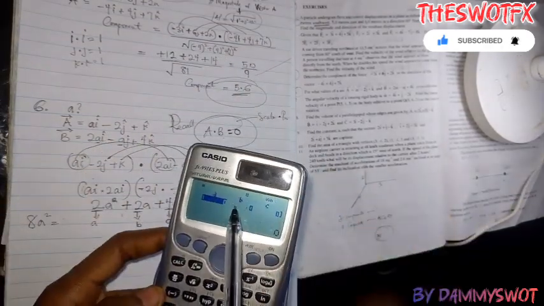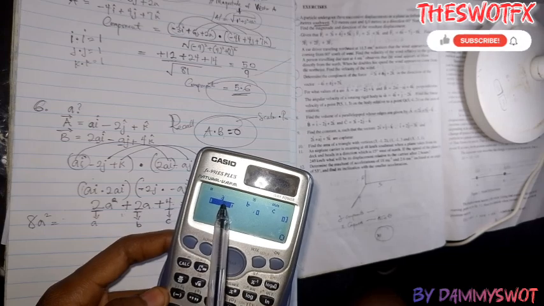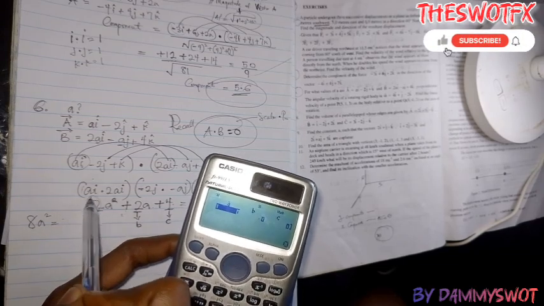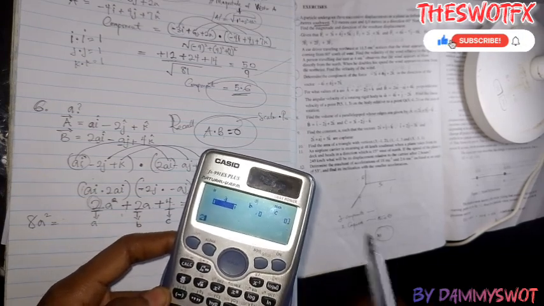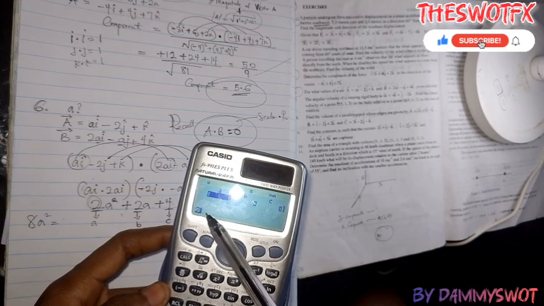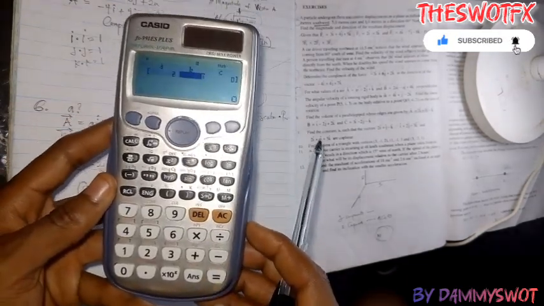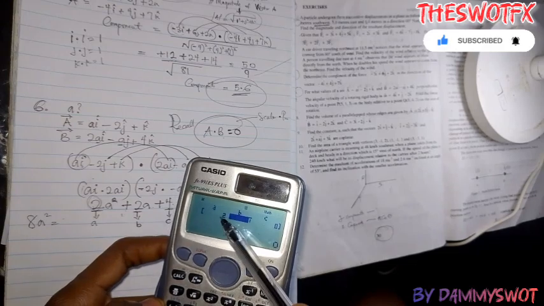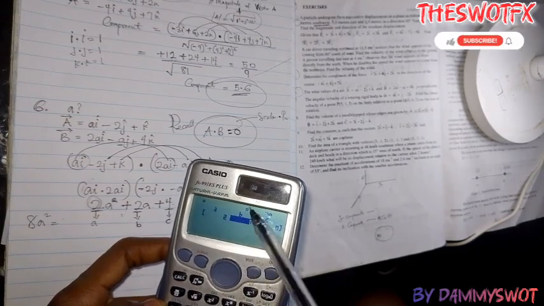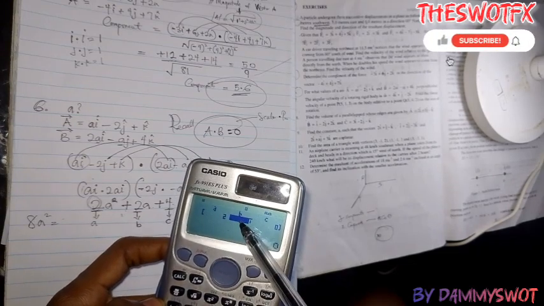So it's going to be asking you this. So for this place here, you press this coefficient 2. So once you press 2, it will show on your calculator like this. Then you press the equals to button straight up. So when you press this equal to button, your 2 is already saved. Then this unknown shifts to the other side.